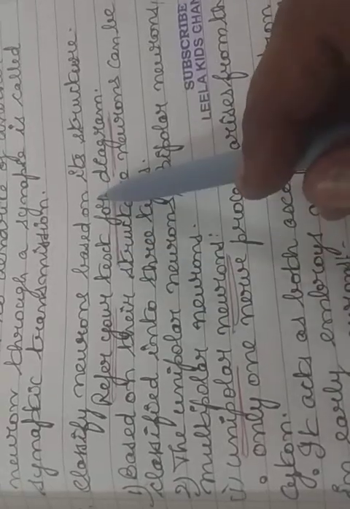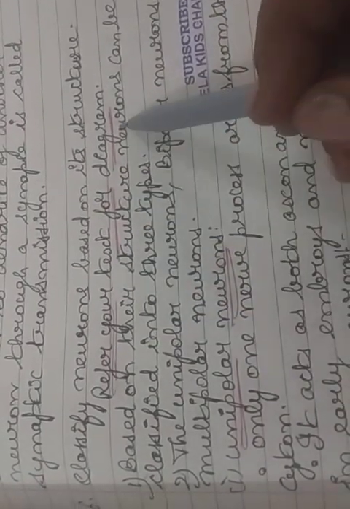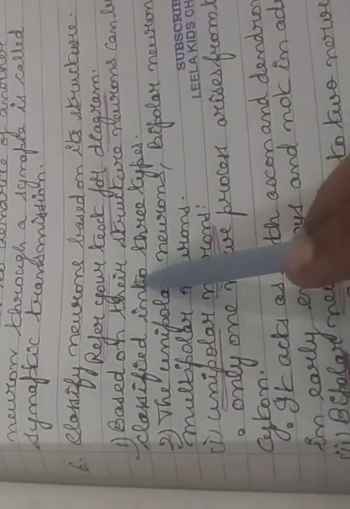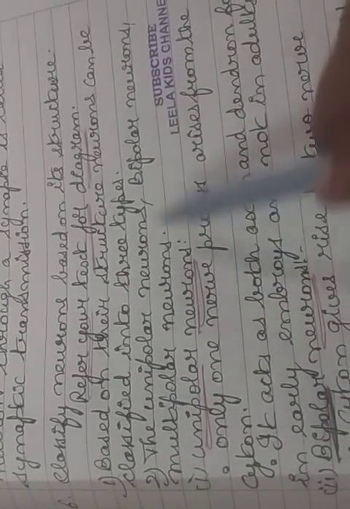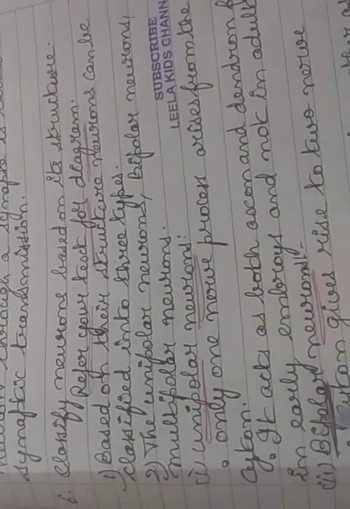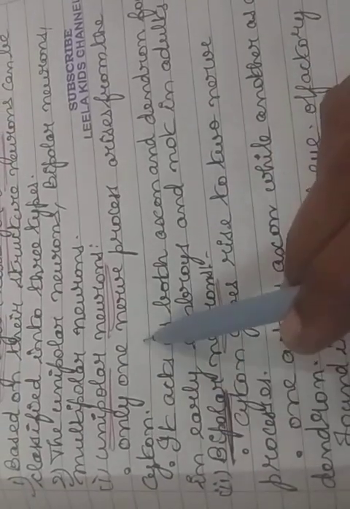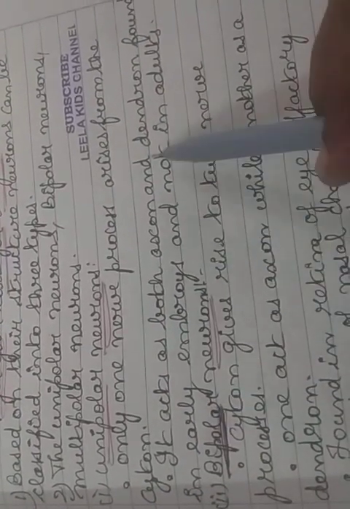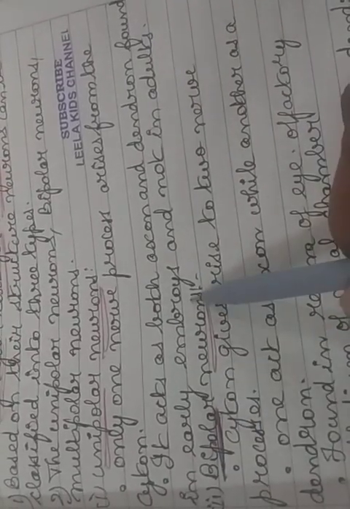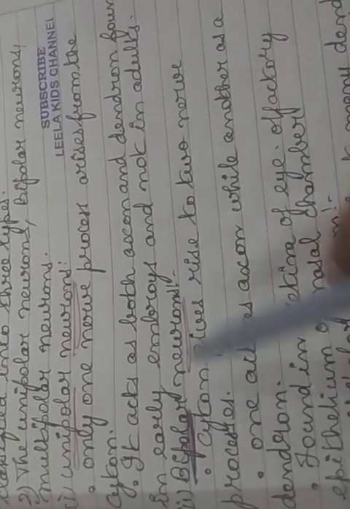Classify neurons based on their structure. Refer to your text for the diagram. Based on the structure, neurons can be classified into three types: unipolar neurons, bipolar neurons, and multipolar neurons. Unipolar neurons: only one nerve process arises from the cyton. It acts as both axon and dendron. Found in early embryos and not in adults.